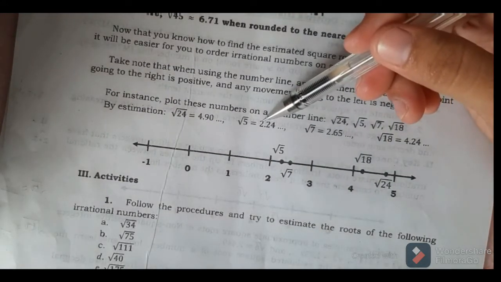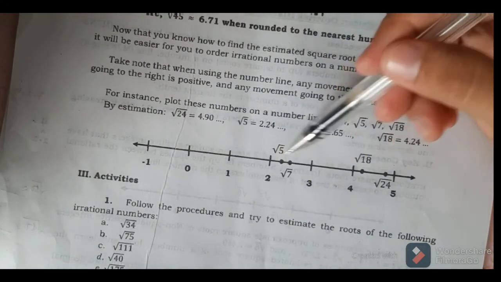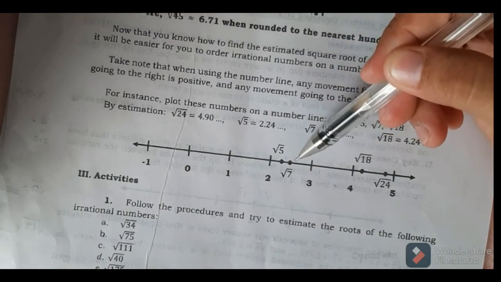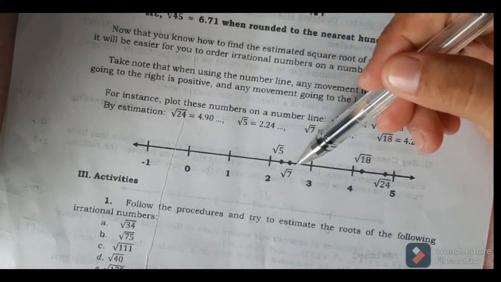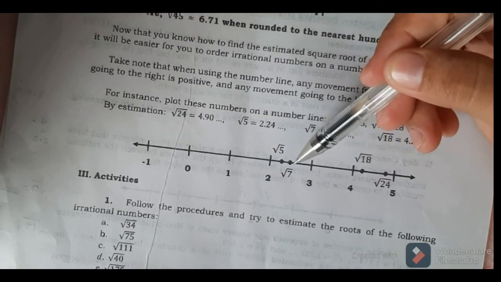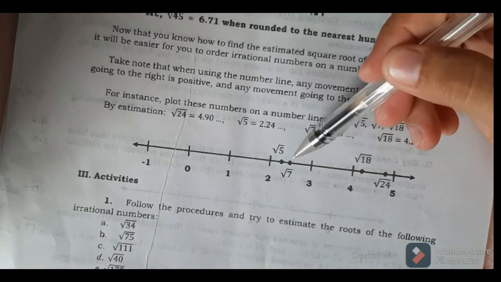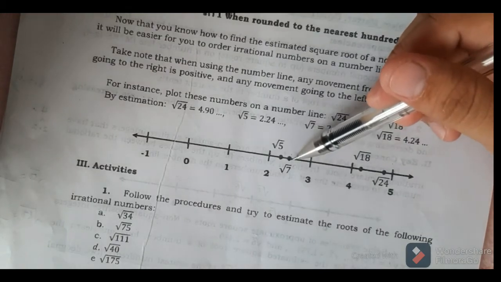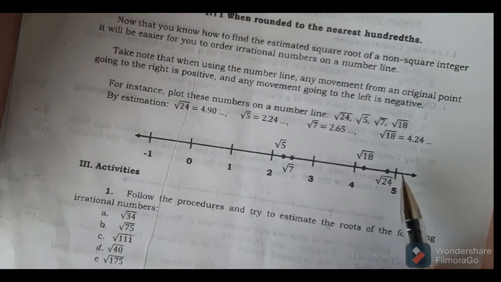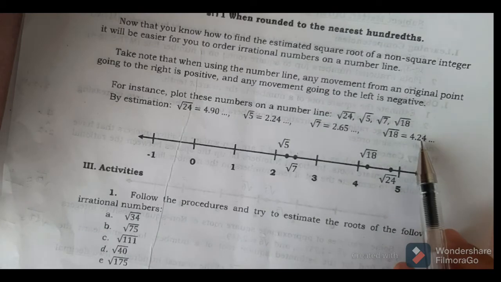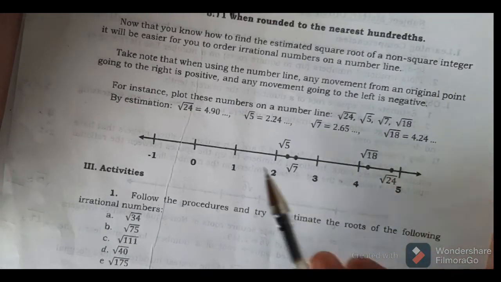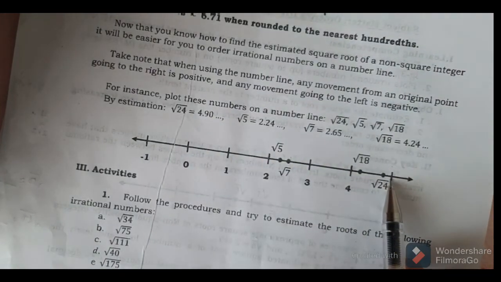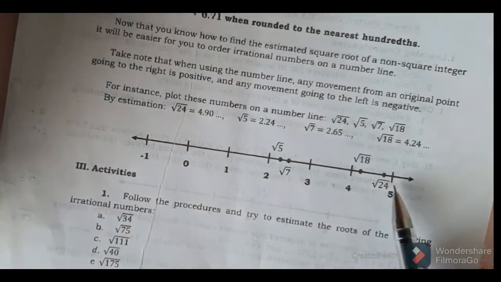So, dahil ito, 2.24, nasa pagitan siya ng 2 and 3. 2.24, ibig sabihin almost kalahati ng 2.5. Kaya halos nasa gitna siya ng 2 and 2.5. Okay? Then, since 2.65 naman to, medyo sobra lang ng konti sa half. Then, followed by square root of 18 dahil 4.24. Okay? Then, square root of 24, that is 4.90, almost na malapit na sa 5.